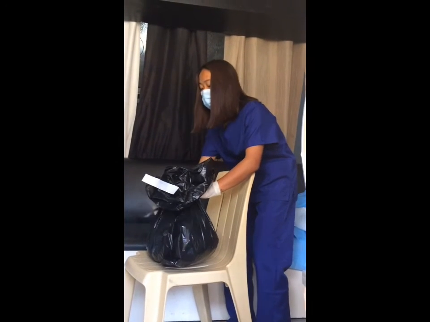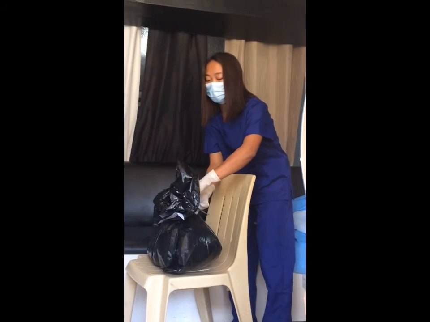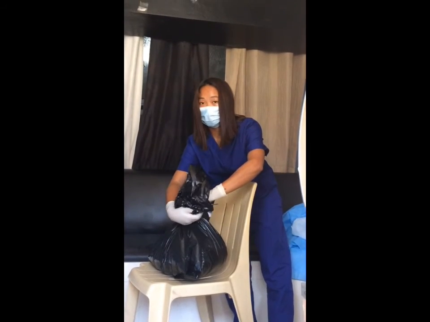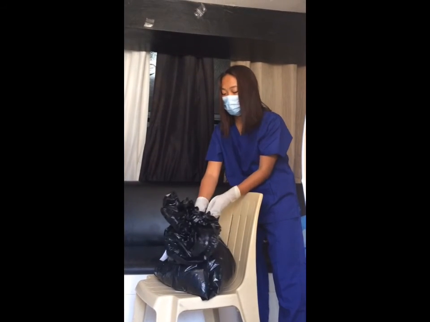Place the contaminated bag into the clean bag being held by other person or in the hamper outside the room. Be careful not to contaminate the outside of the clean bag. Close the clean bag and mark it isolation.